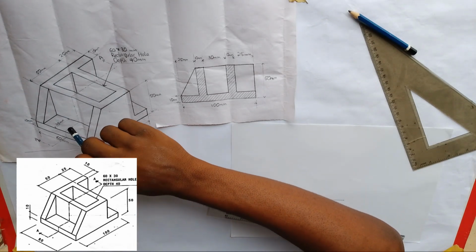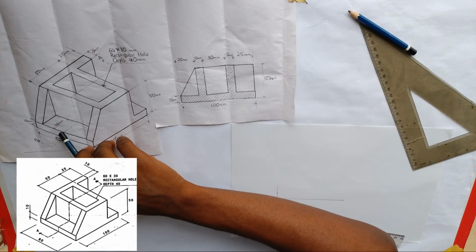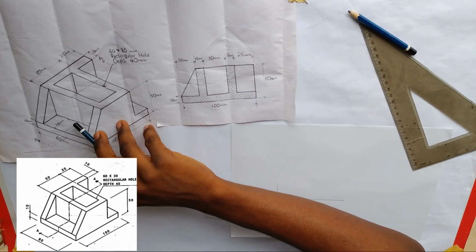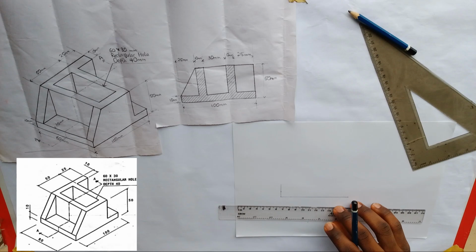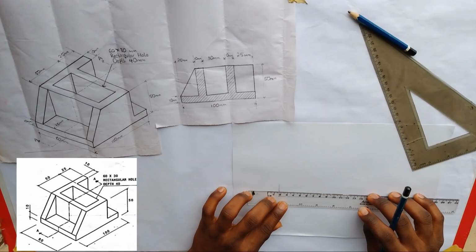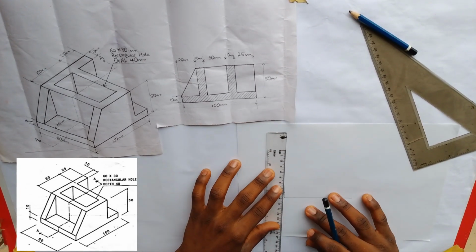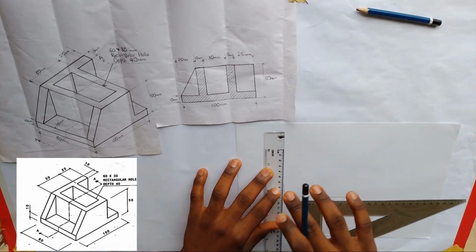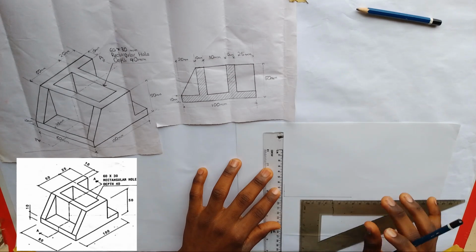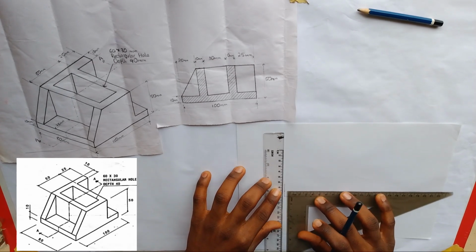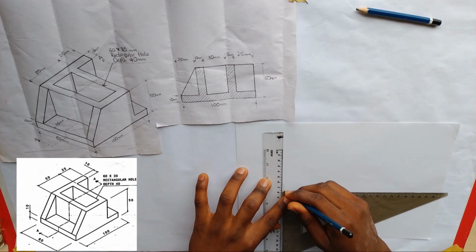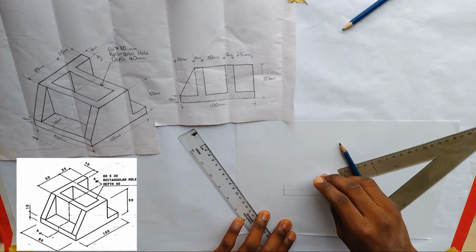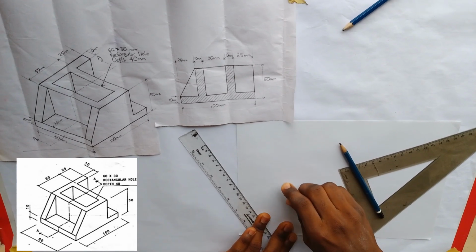If you notice, from this point, the line cuts inward and ends here. The distance from here to here is 25 millimeters. I'll draw a vertical line, then a horizontal line, and measure on it 25 millimeters. You can erase these extra parts.